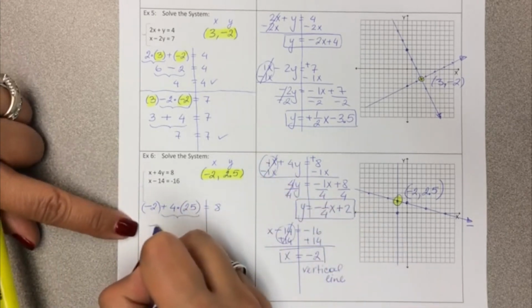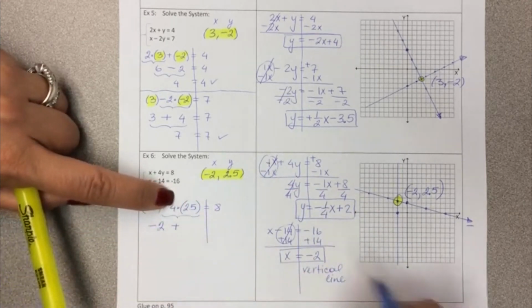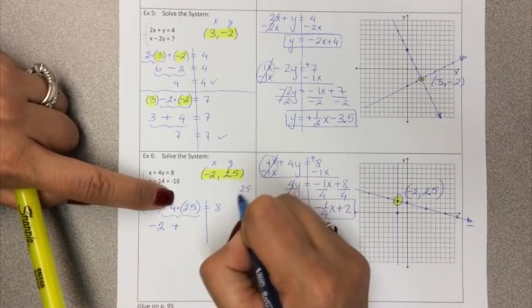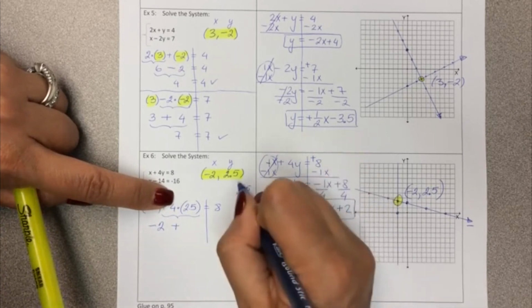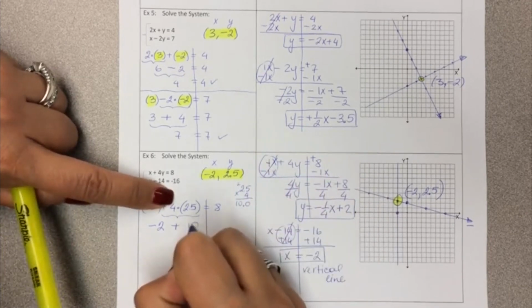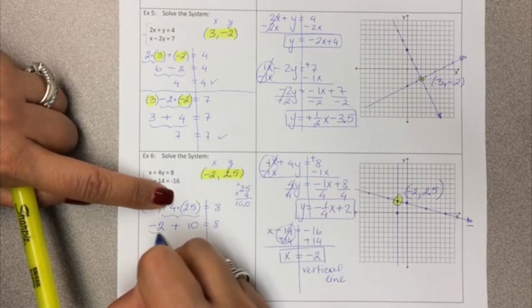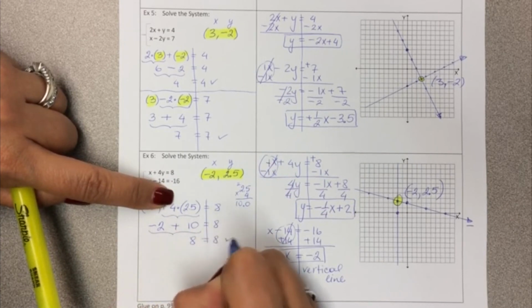Multiplication first, so 4 times 2.5 is 10. And then negative 2 plus 10 is 8. That works.